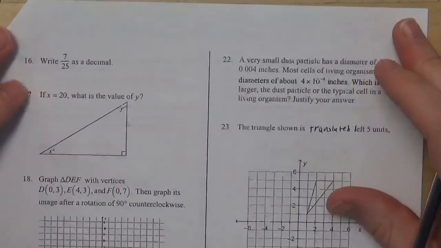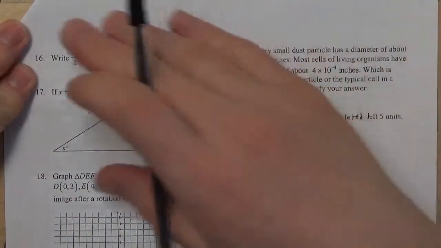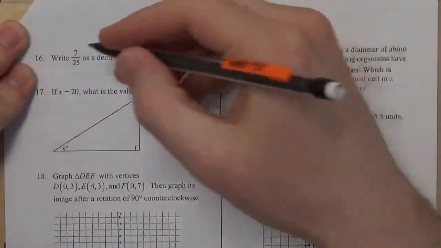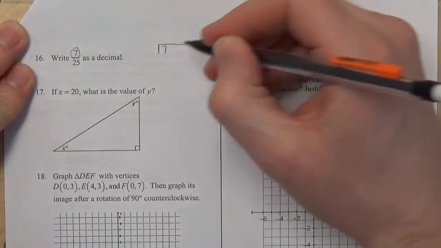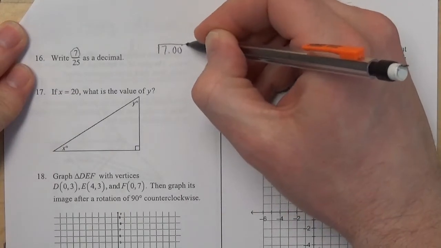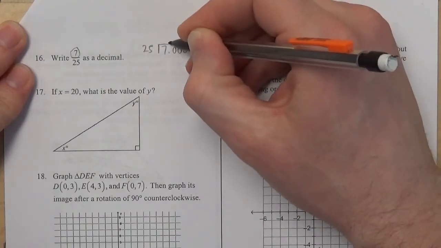Number 16 says, write 7/25 as a decimal. You're not allowed to use a calculator here, so you have to do long division. Remember, top dog goes in the dog house. So we'll put 7 on the inside with some zeros after the decimal, and 25 will go on the outside. Put a decimal point there.